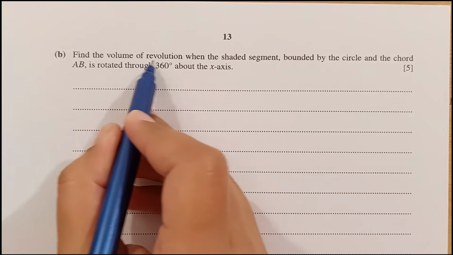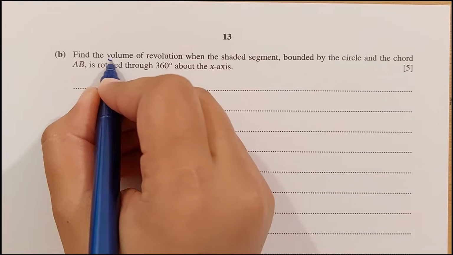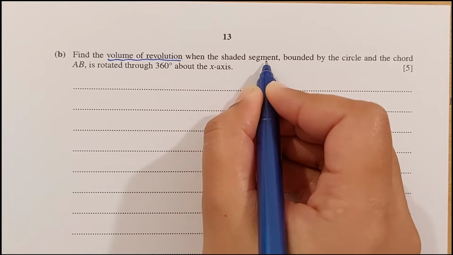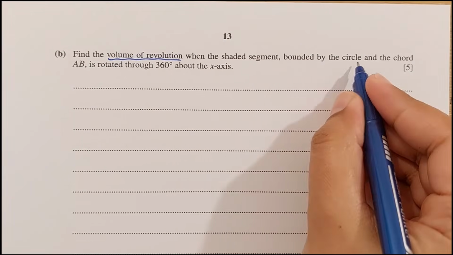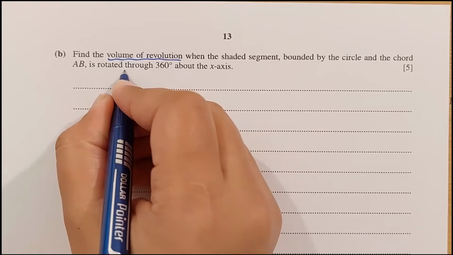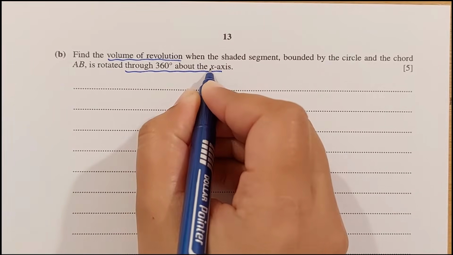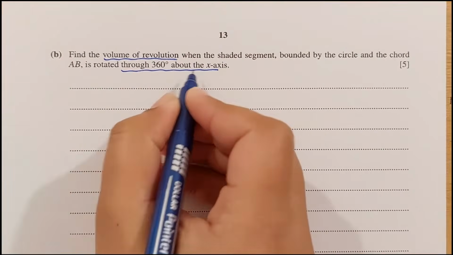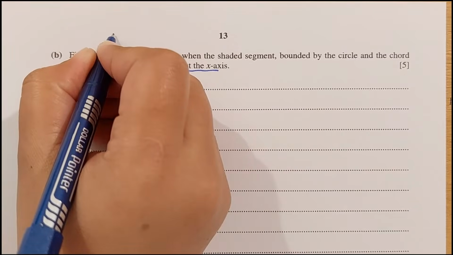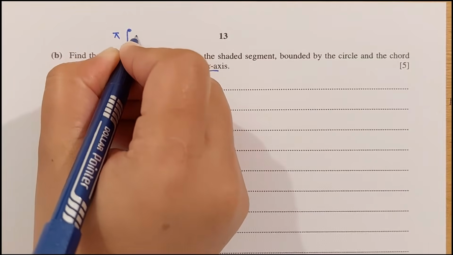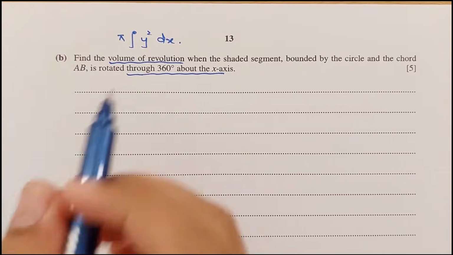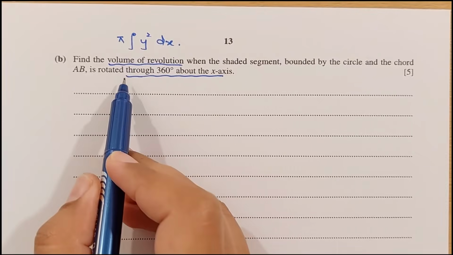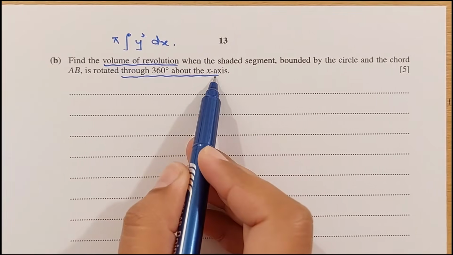Now for part B, find the volume of revolution. The volume of revolution we have to find when the shaded segment, as you can see, bounded by the circle and the chord AB is rotated through 360 degrees about the x-axis. So about the x-axis, the volume of revolution formula is pi integration y squared dx. This is the formula for volume of revolution when it is rotated 360 degrees about the x-axis.